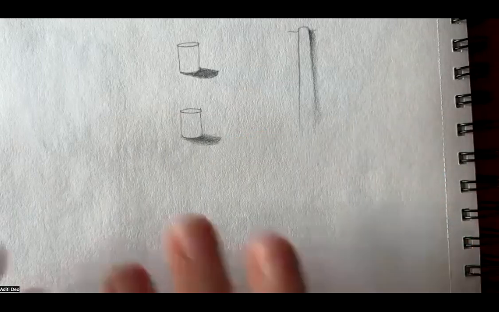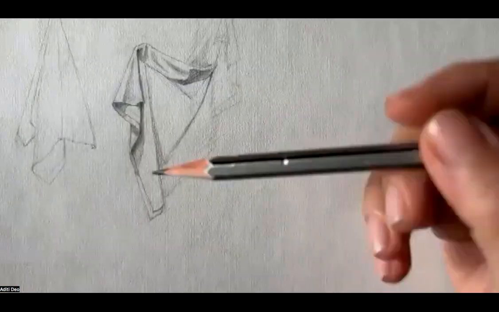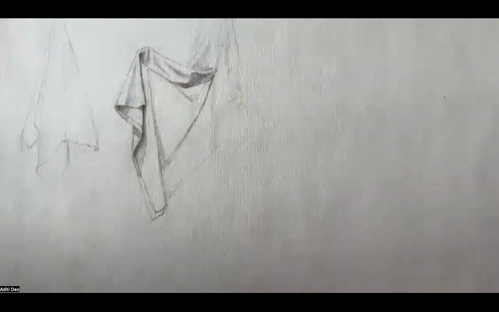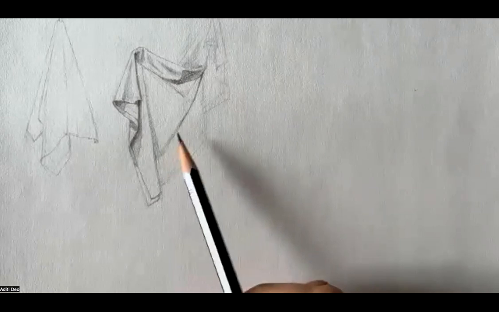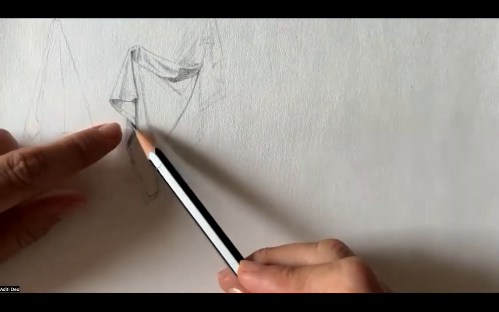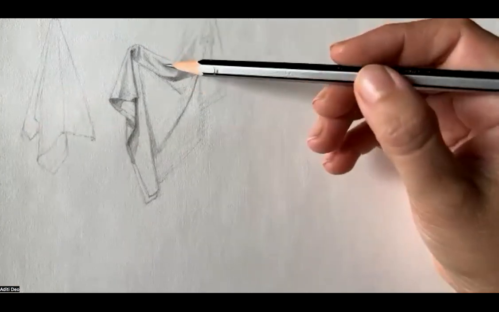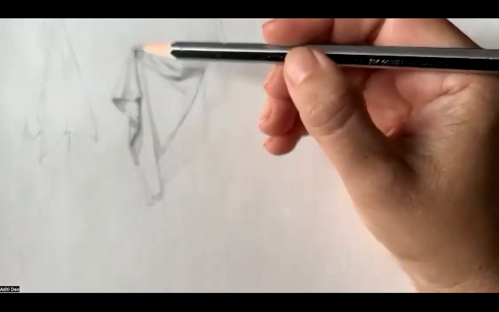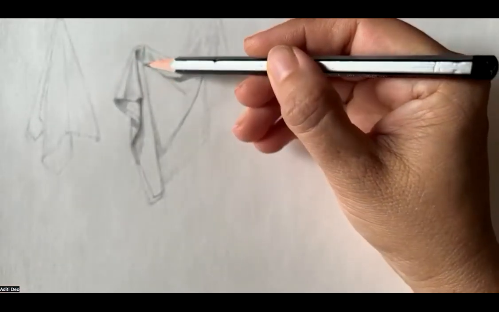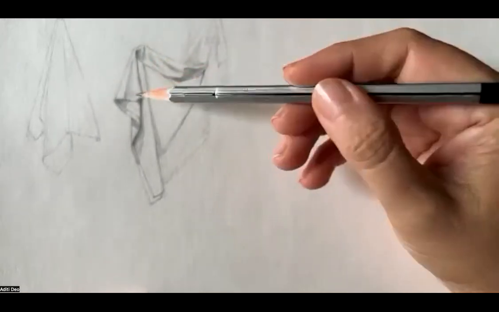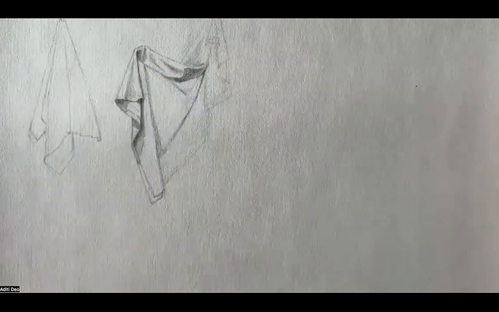In fabrics, we have a combination of both. So we will have a hard shadow. Oh, I need to just take it a little behind. You will have a hard edge in some places where the shadow falls very close to the fabric. You will also have a hard edge where the fold of the fabric itself creates an edge, and there's a shadow that falls on one side of that hard edge.